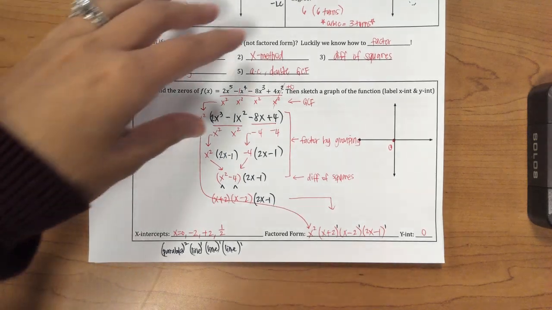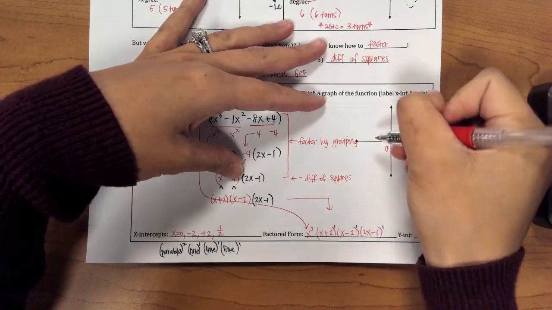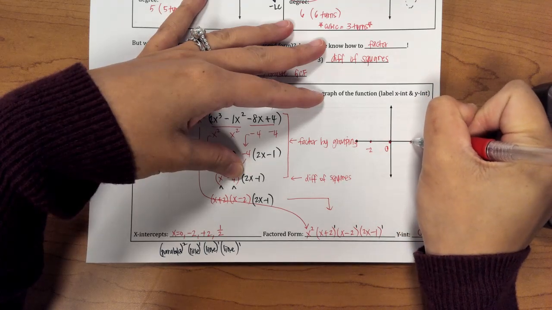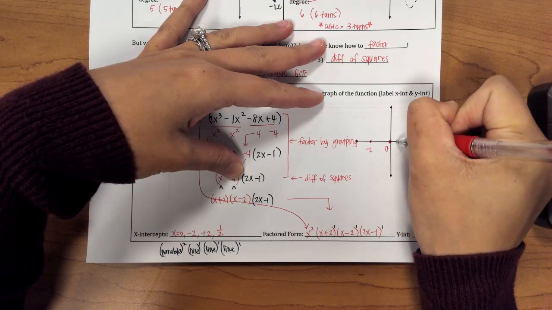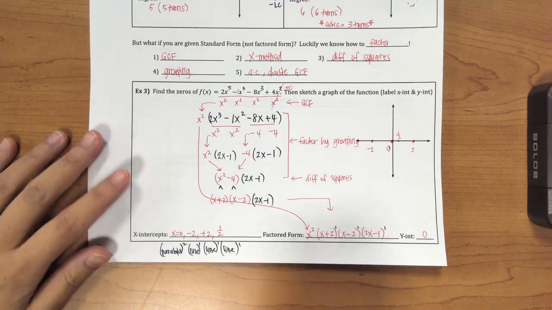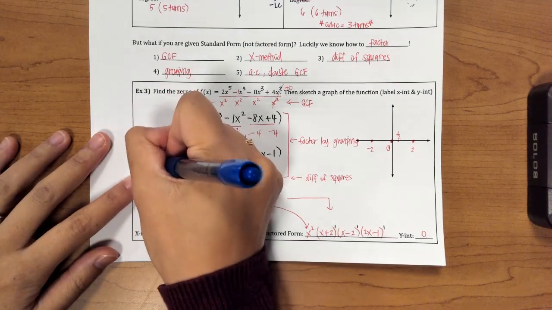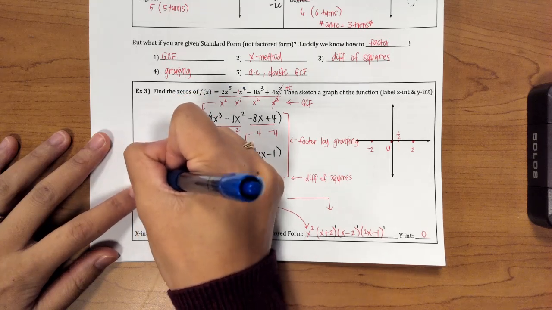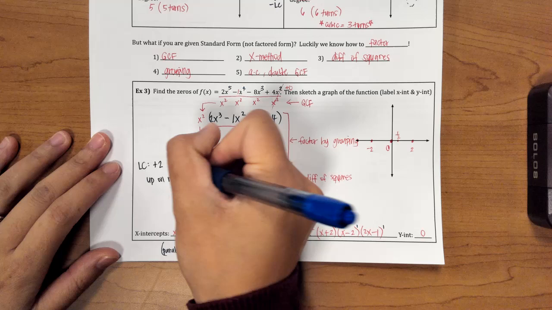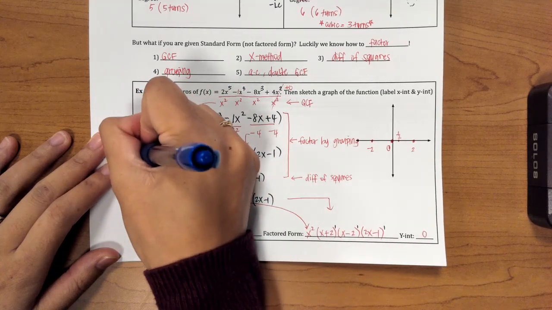Okay, so let's put our numbers in. We have 0 already. I have negative 2 here. I have positive 2 here. And then I have 1/2 over here. My leading coefficient is positive 2, so it's going up on the right. Okay, we're going to start on the right.